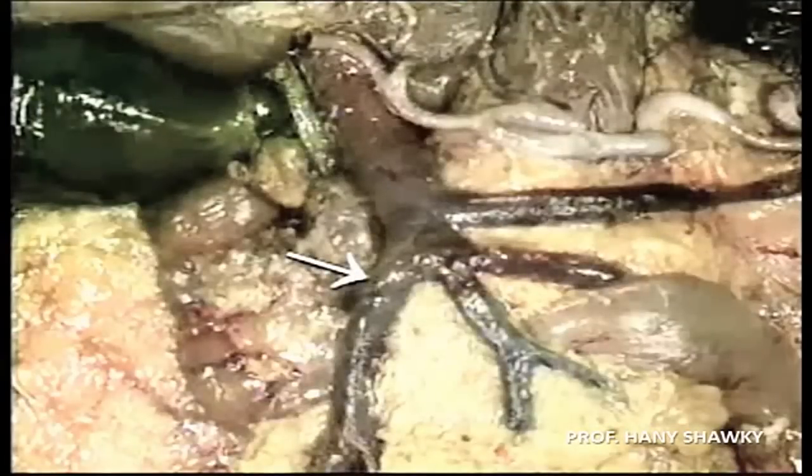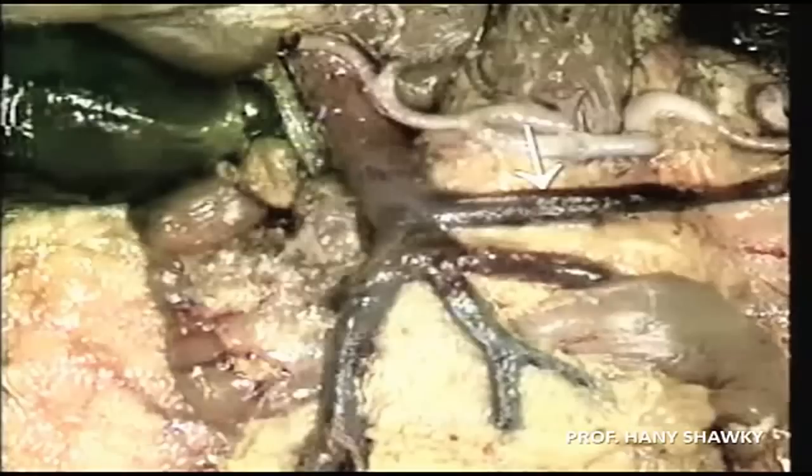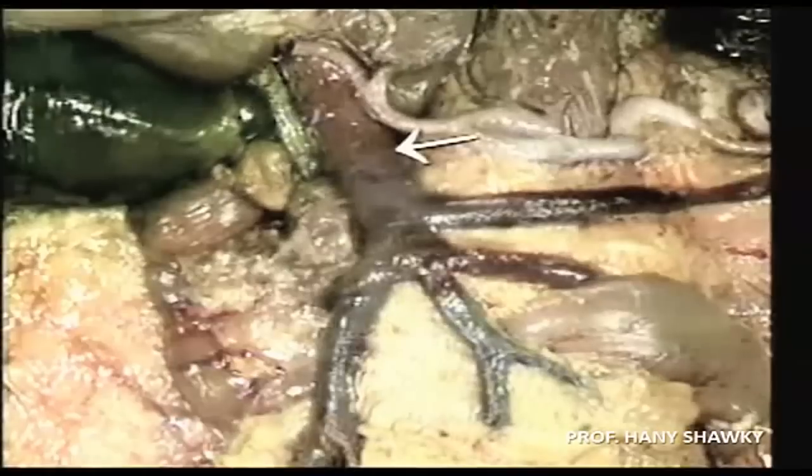This is the superior mesenteric vein and splenic vein. And here is the portal vein.